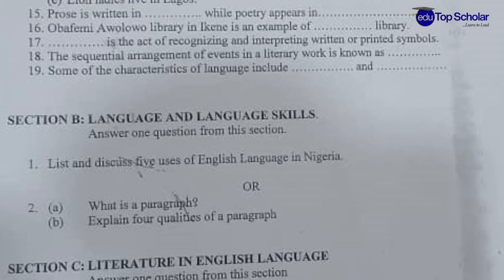So we have coherence. A paragraph should have coherence. That is, it should have relationship with one another. One paragraph should lead to the other in the order of arrangement or organization. So that is coherence. Then we have unity. There should be unity of thought. In a paragraph, we have several sentences, and those sentences should not negate one another. They should unite. So that is unity.